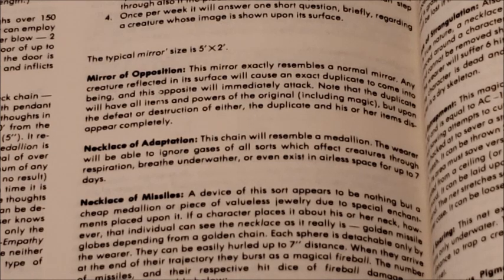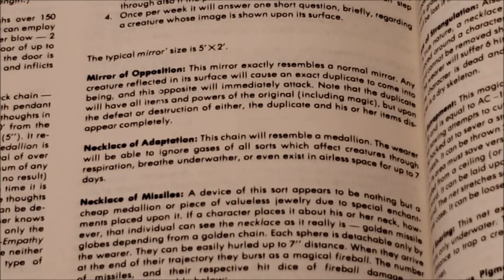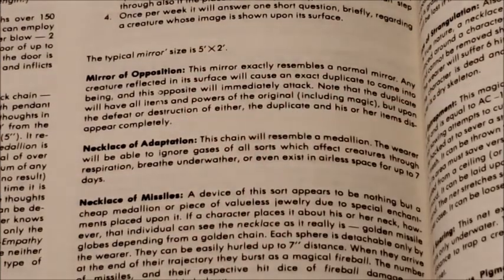But there you have it. That's a quick look at the mirror of opposition. Let me know how you've used it in your game, if you've used it. It is a cursed magic item, so there's no gold or no experience attached if you do, for some reason, take this with you. And as the note says under the mirror of mental prowess, typical mirror size is 5 feet high by 2 feet wide.